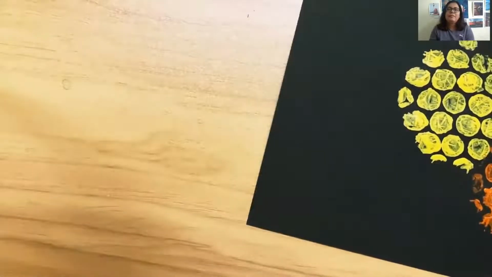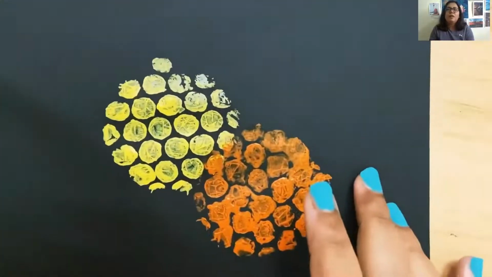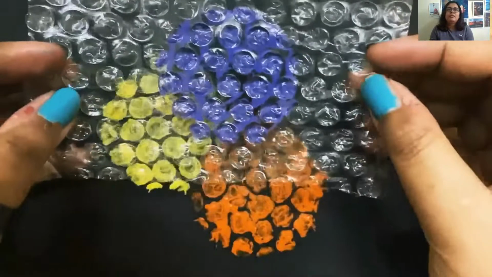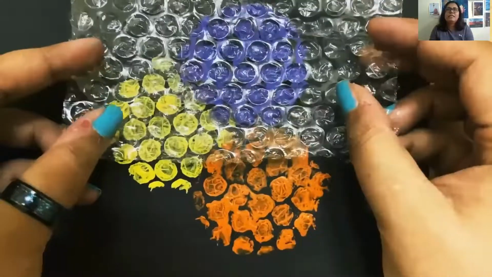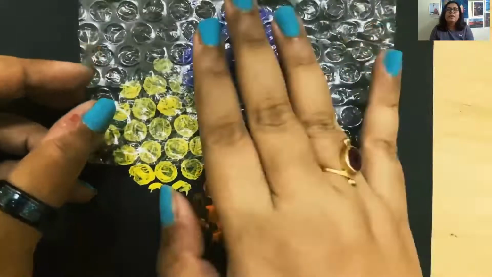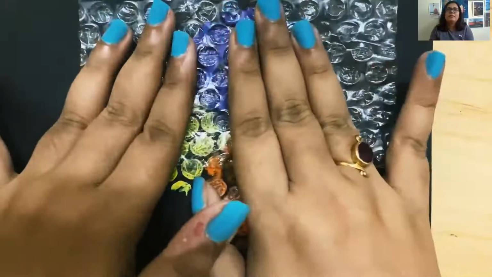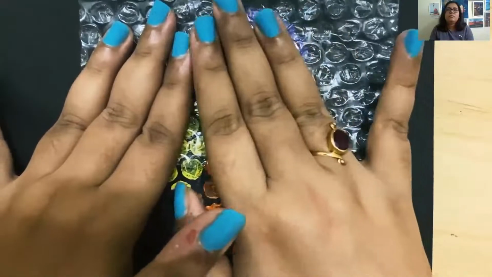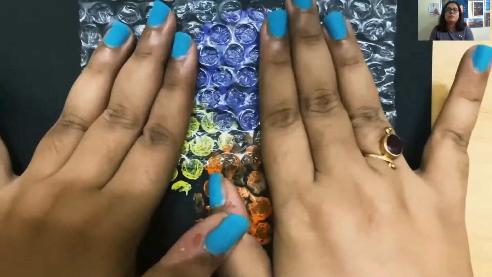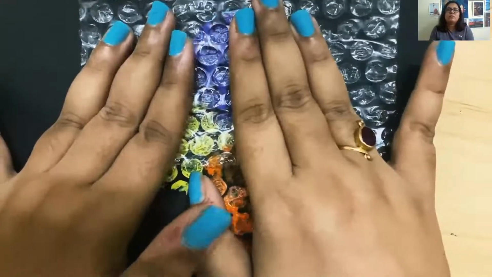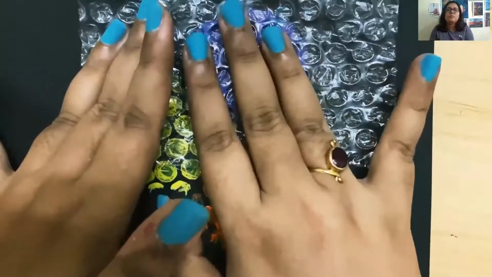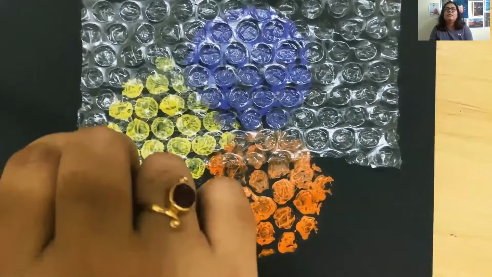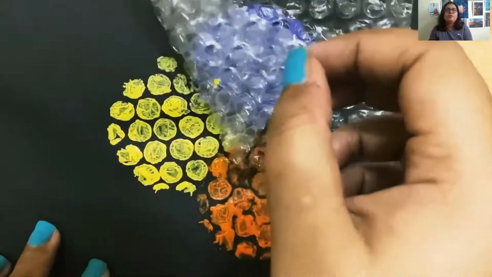Okay, and then the same thing, just flip the paper onto the smooth side and then press downwards with your hand. So here I've placed it nicely. Okay, and I will press it down with my hands. Okay, once it's pressed down, just pull it off nicely.